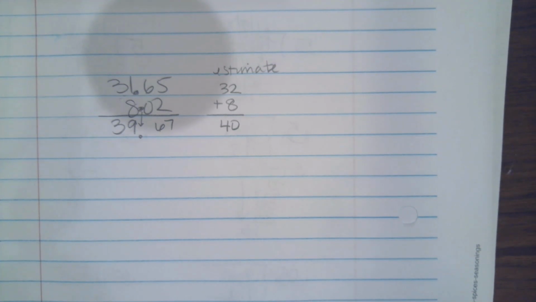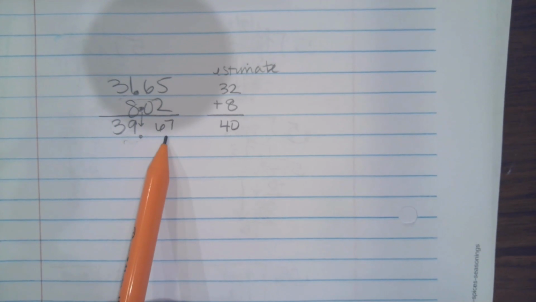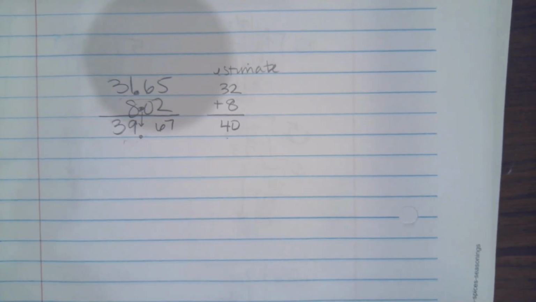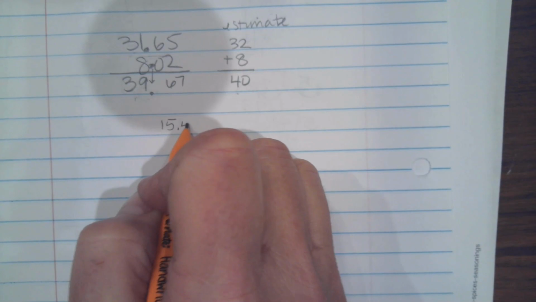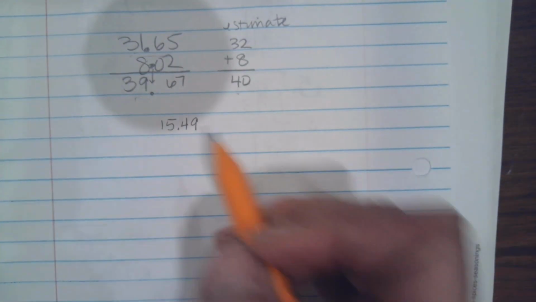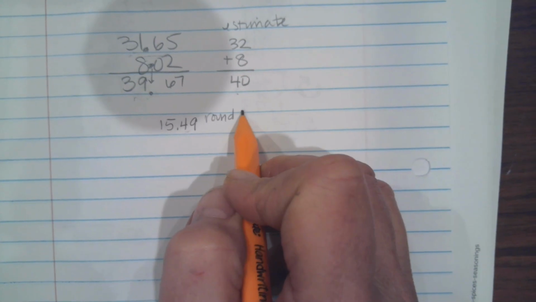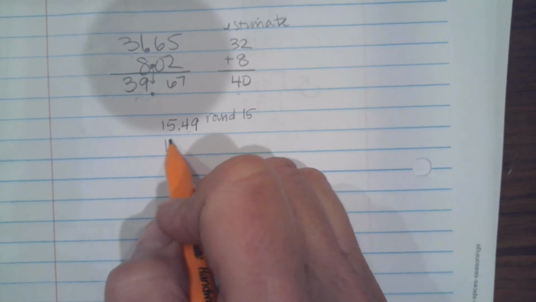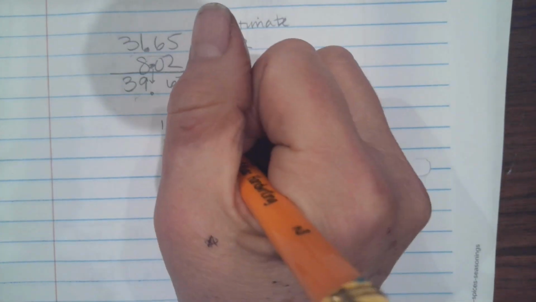Yes. And you can think about this as dollars. Is $39.67 close to $40? Yes. So if it gets confusing, you can always do that. If you have 15.49, or anything under, you round it to 15. And if it's anything 15.50 or over, it rounds to 16.